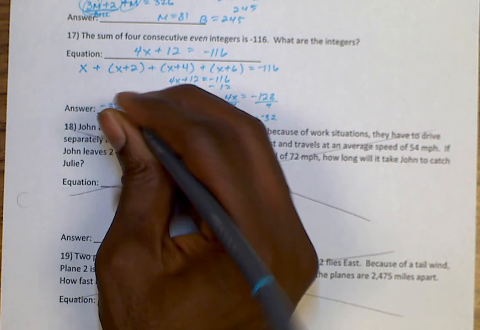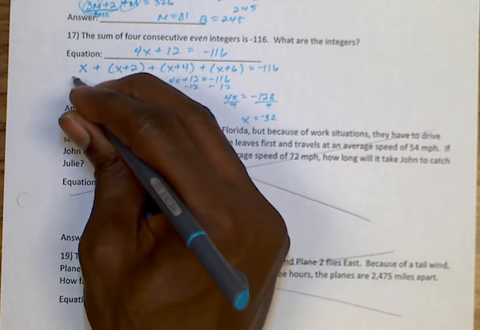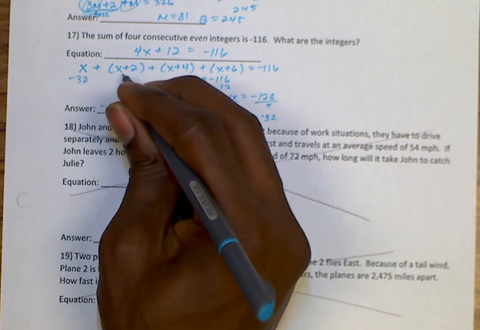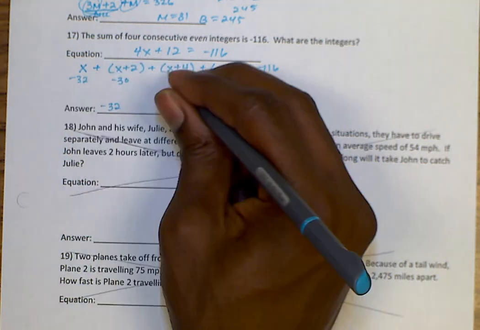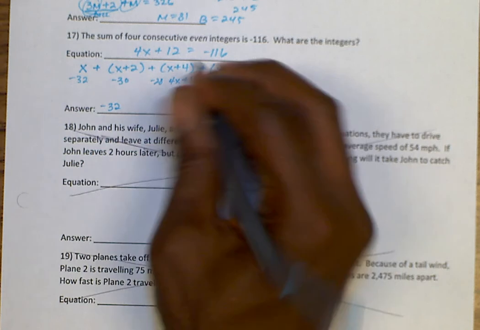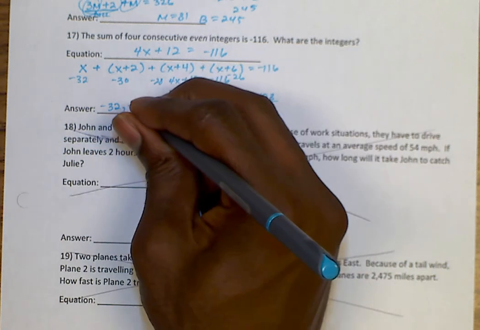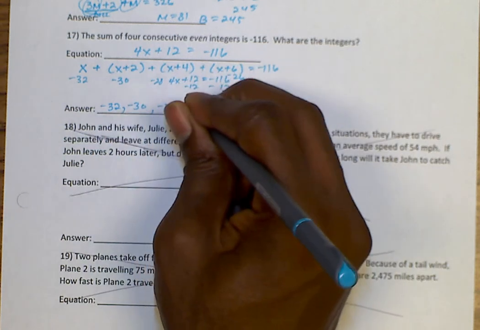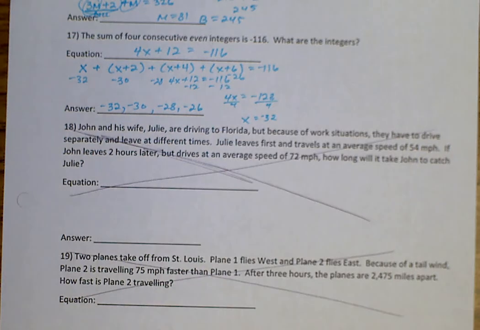The next number we have to add 2 to. So we add 2, we get negative 30. Add 2 more, negative 28. Add 2 more, we get negative 26. Okay, a lot of people will do negative 32, negative 34, negative 36, negative 38, but realize that that's subtracting.